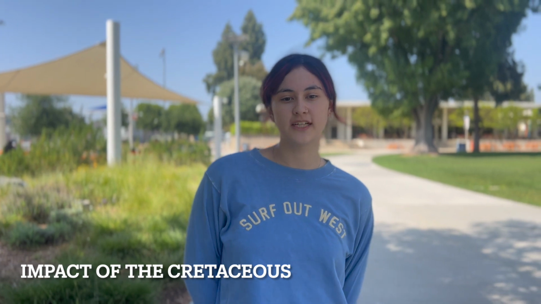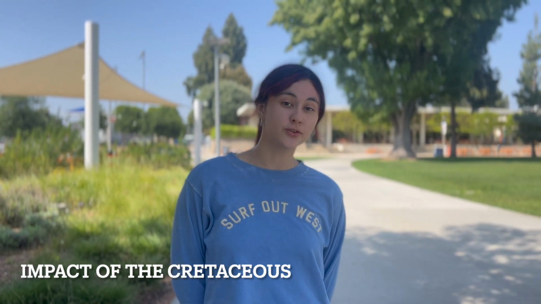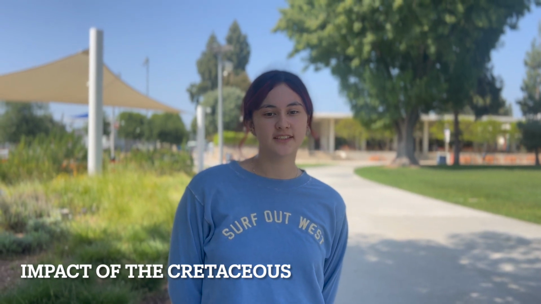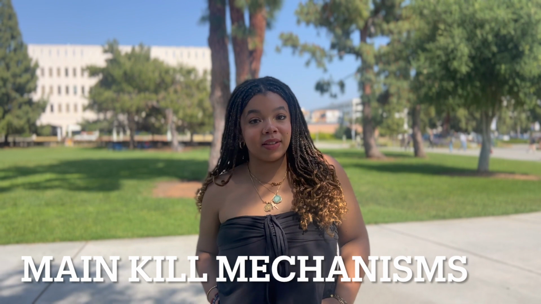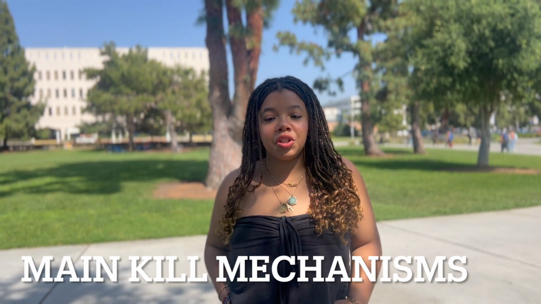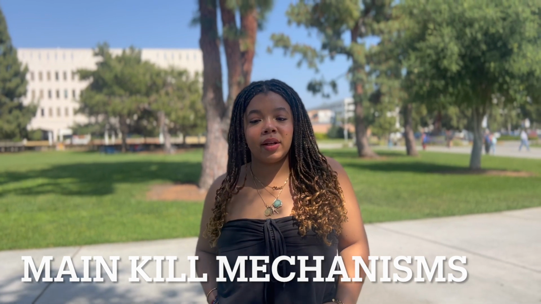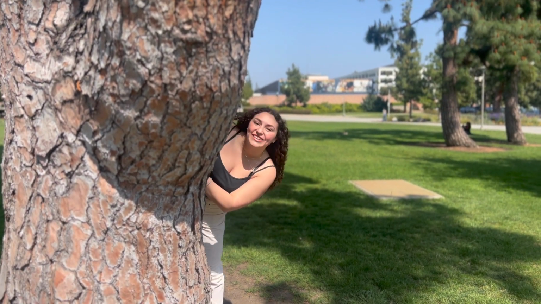The impact caused widespread environmental devastation, including wildfires, tsunamis, and nuclear winter effects due to dust and debris ejected into the atmosphere. The main kill mechanisms for the 5 mass extinctions were mainly volcanic eruptions or changes in the ocean. In the Cretaceous-Paleogene extinction, the main kill mechanism was an asteroid. The name of the asteroid was the Chicxulub impactor.